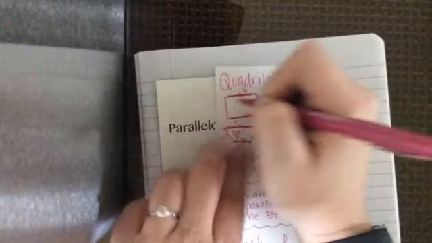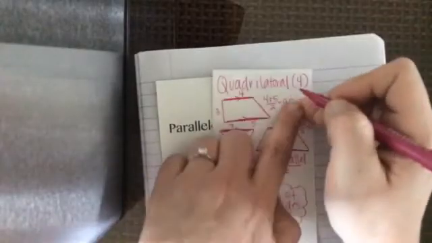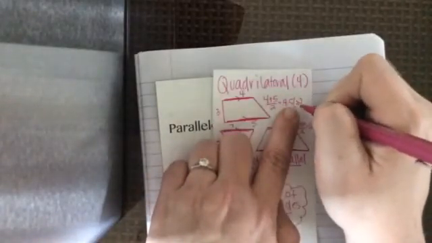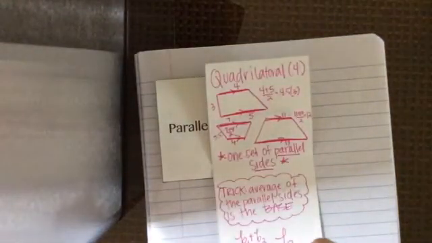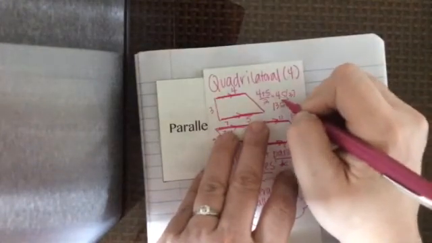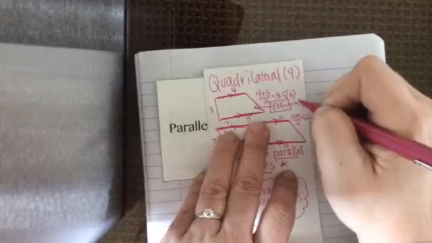The height is usually shown, well, in this one, here's the height. If this was, what do you think, 3? I do 4.5 because that's the average of my bases times 3, which would be 13.5 units squared.